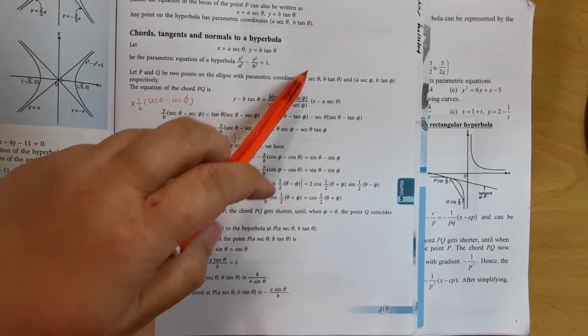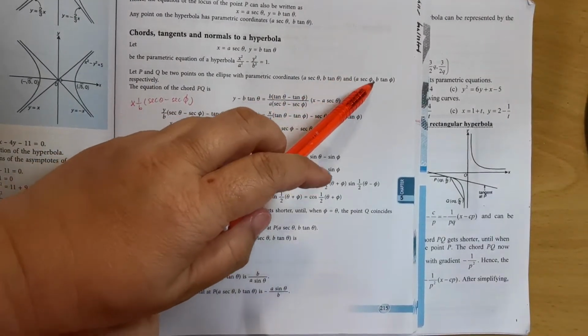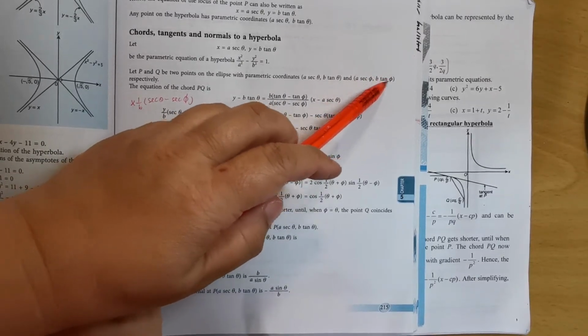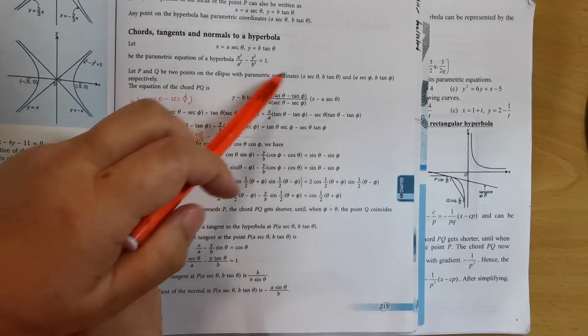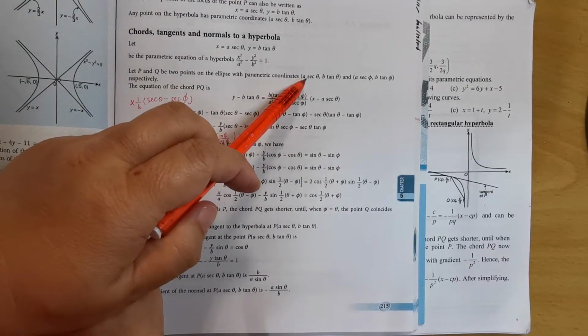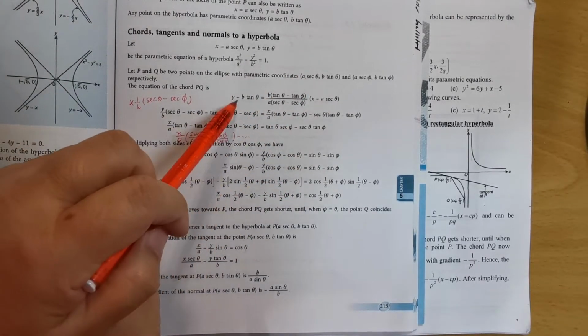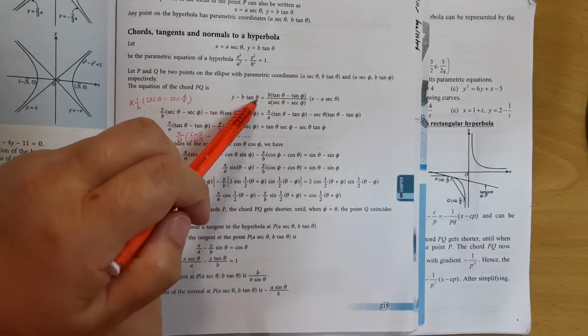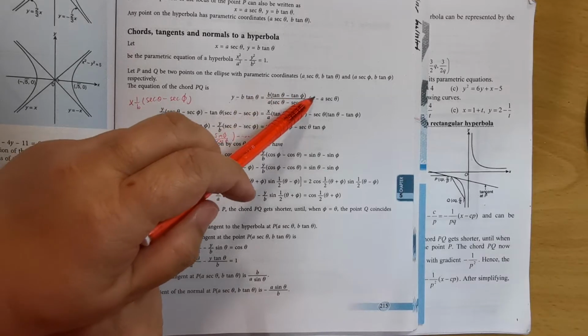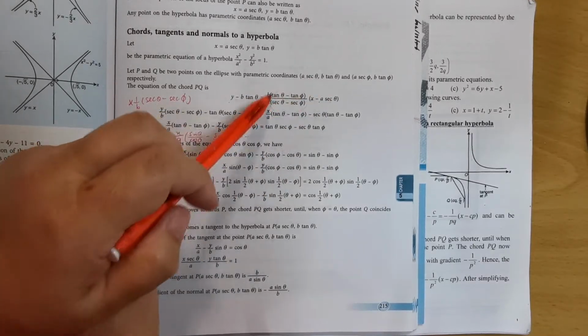Alright, so you have 2 points, right? But this one they don't use alpha, they use rho. Same, it's just a symbol. Okay. So we are using point P. So we use the formula y minus y1, this is the y for P, m, x minus x1. So m is the gradient.